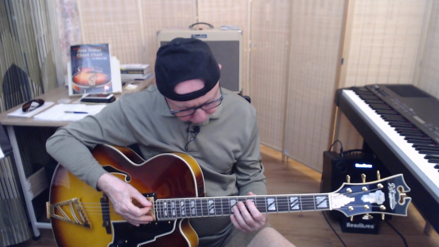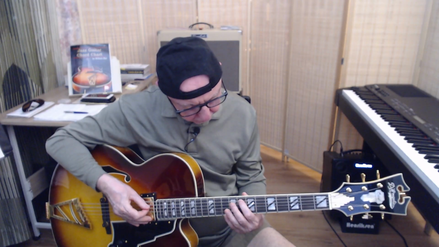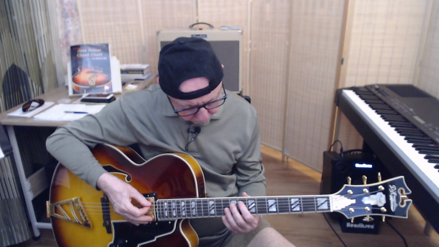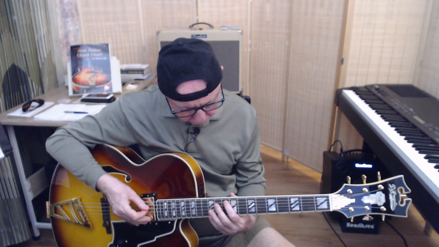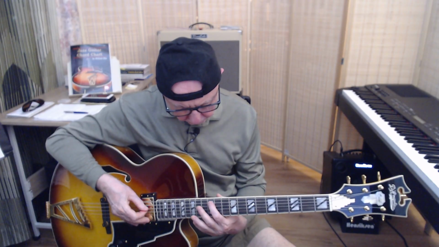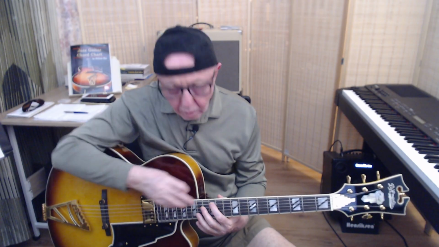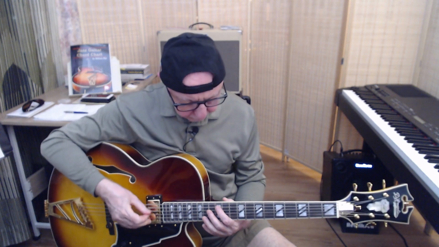Then we have another naturally occurring half step, or 1 fret from E to F. And finally, there are whole steps or 2 frets from F to G and G to A. A marks the octave.